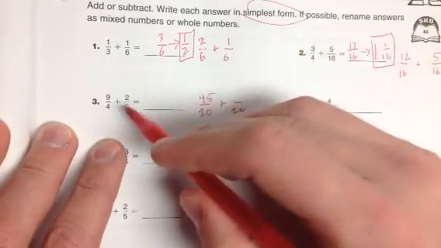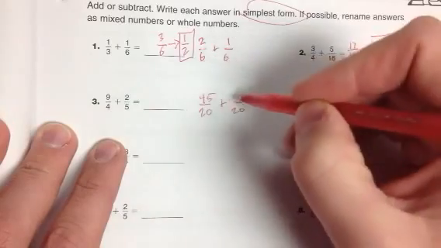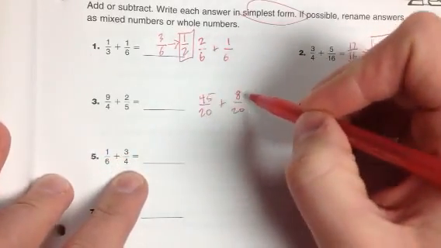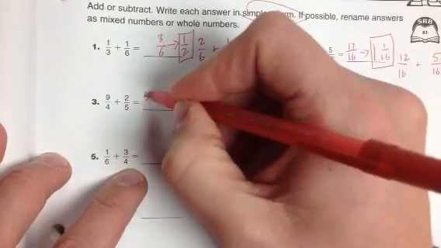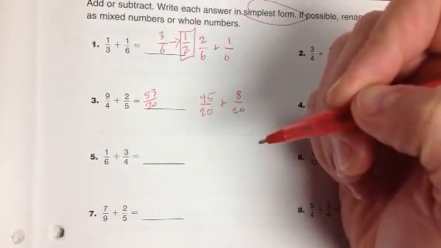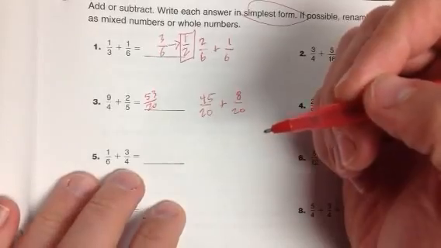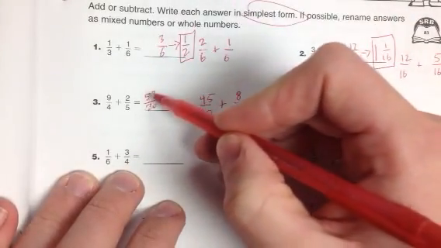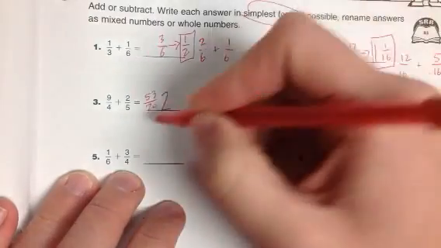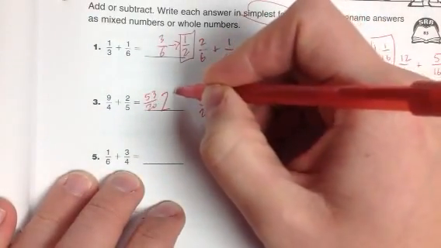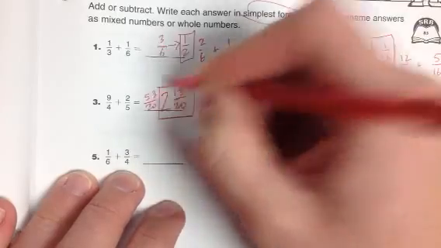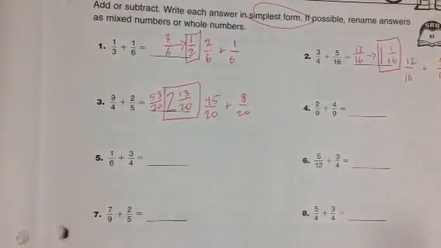Then we're adding 2/5, 5 times 4 is 20, so 2 times 4 is 8. So when we add these together, 45 plus 8, we get 53 over 20. Okay, now here's where it gets a little bit tricky, those are relatively big numbers. We know there's 2 20s in 53, so we're going to have 2 whole numbers. If we take out 40, that leaves us with 13 20ths left over. So that will be our answer there.